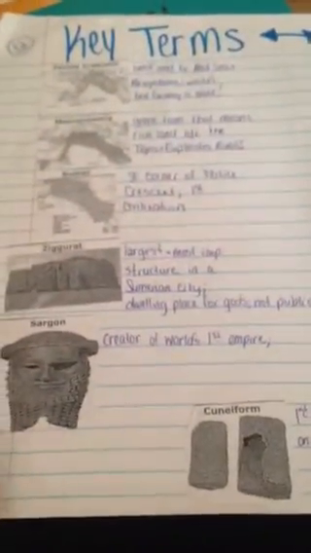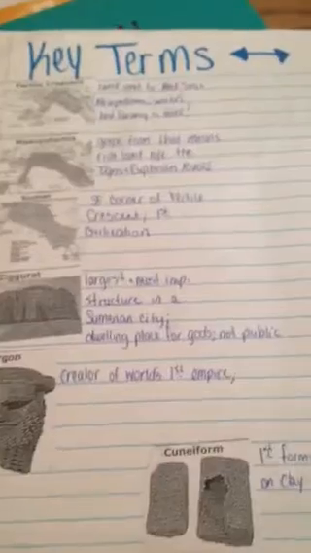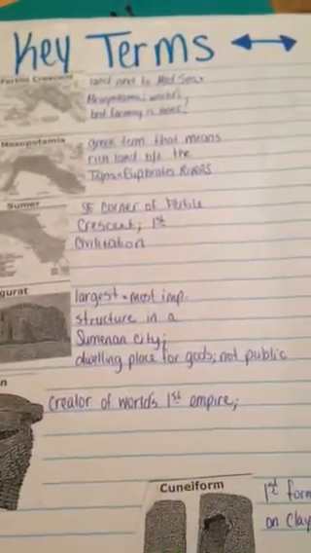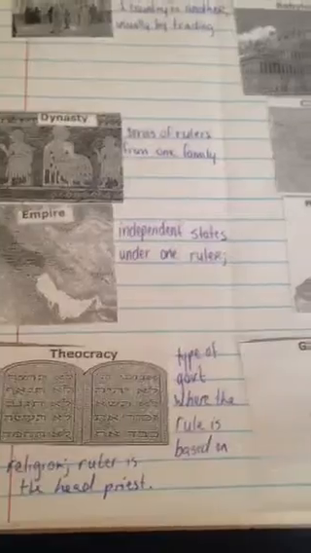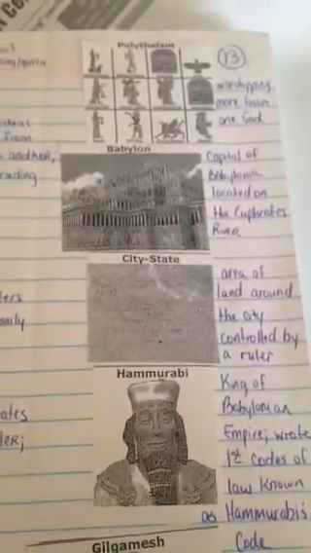Page 12 in our interactive notebook, the students were given a handout that had these images with their key terms for the unit. Beside each of the terms, we wrote a shortened definition, and they were able to have a little prior knowledge of these words as we're going to come across them in the text. This is on pages 12 and 13.